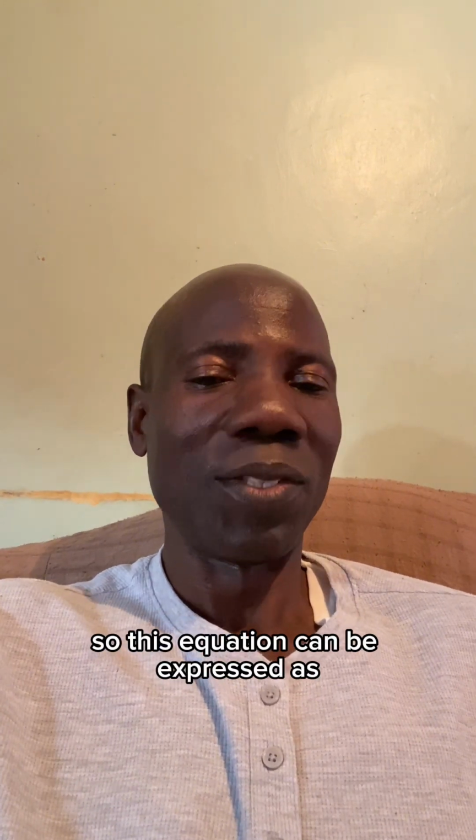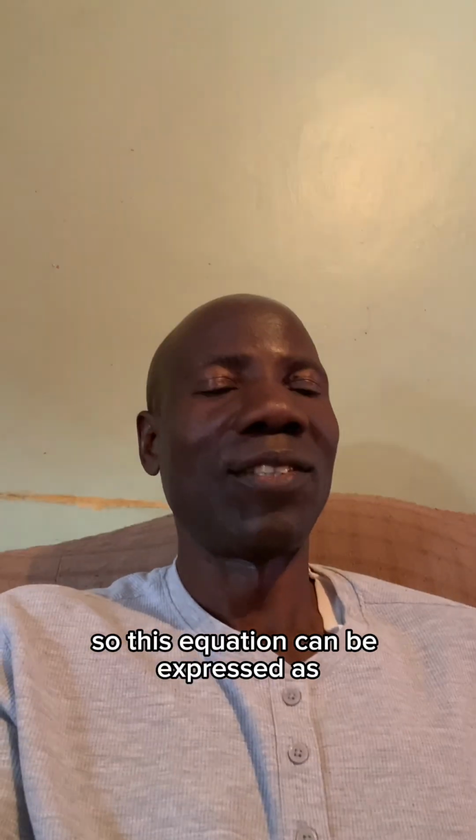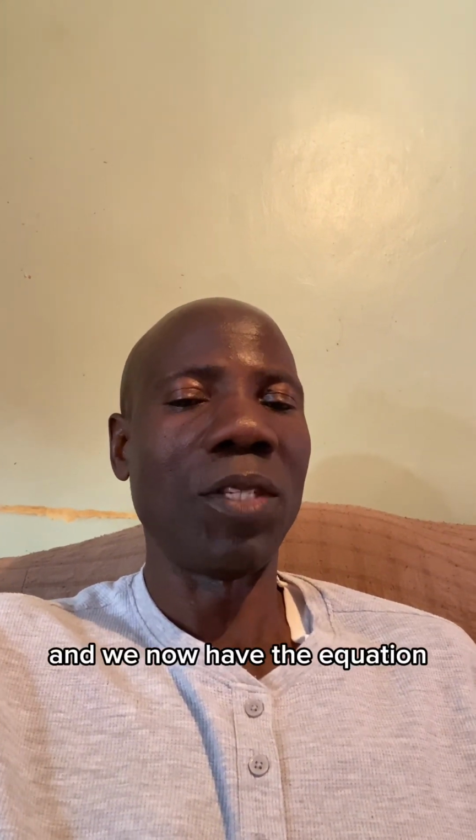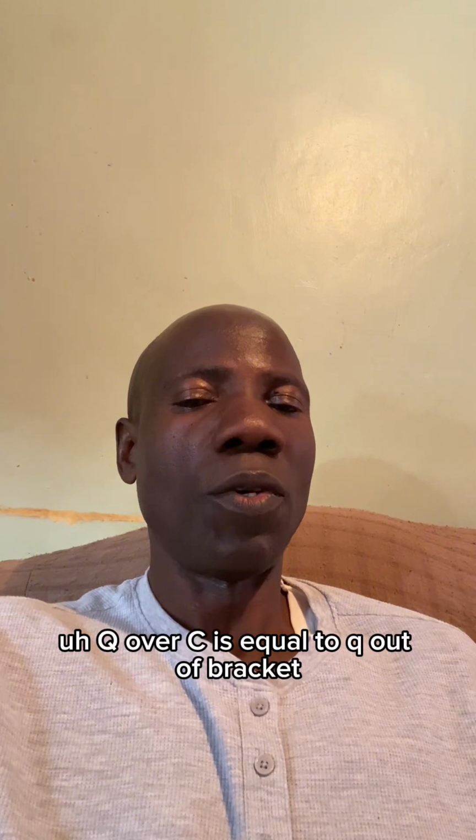So this equation can be expressed as Q over C is equal to Q over C1 plus Q over C2. So we can factor out the Q, and we now have the equation Q over C is equal to Q out of bracket into 1 over C1 plus 1 over C2.